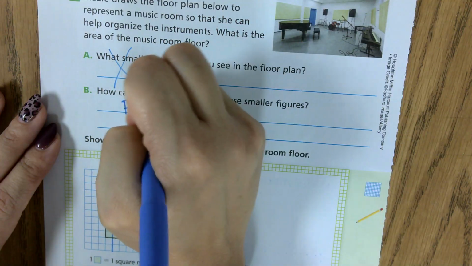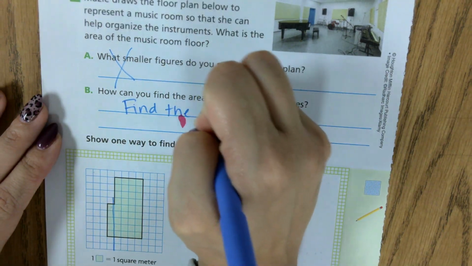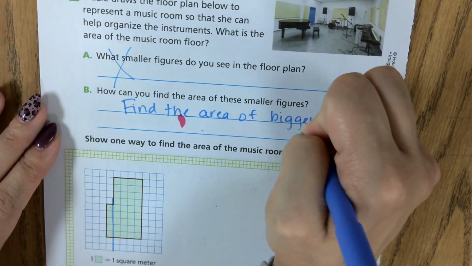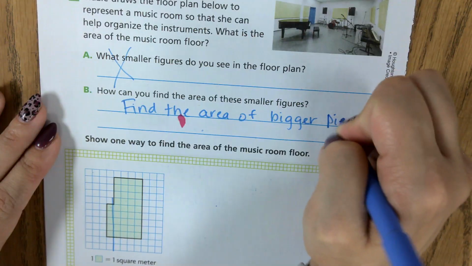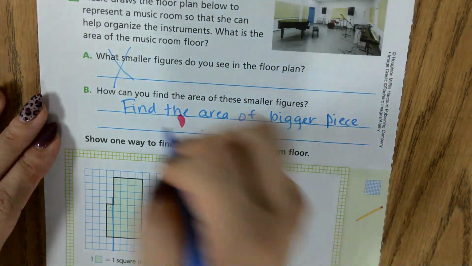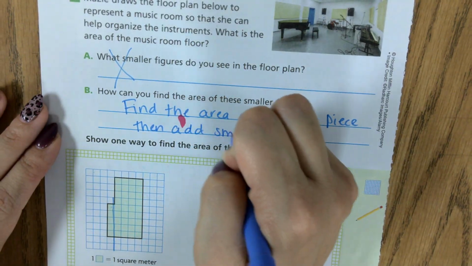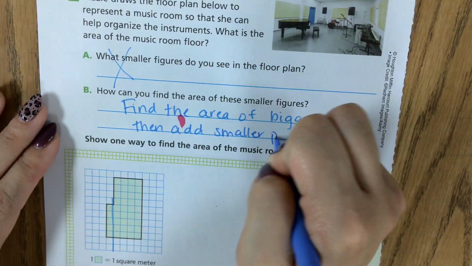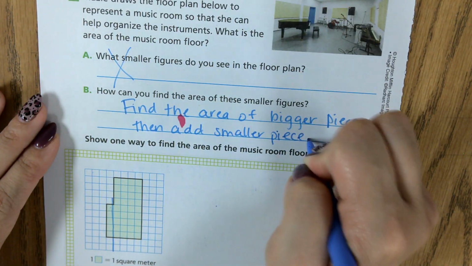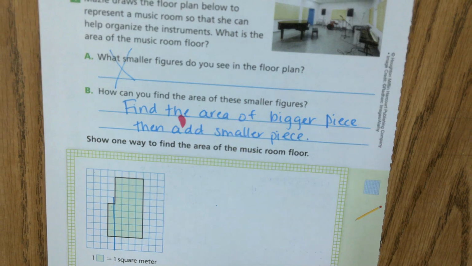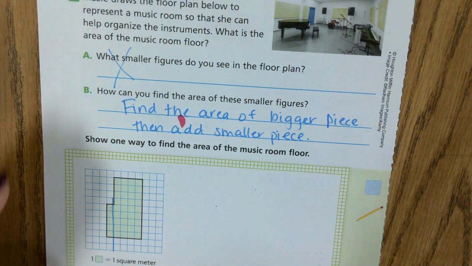So we're going to find the area of the bigger piece, then add the smaller piece. Again, you can pause this so you can finish writing this on your paper. I'm going to go ahead and move on.